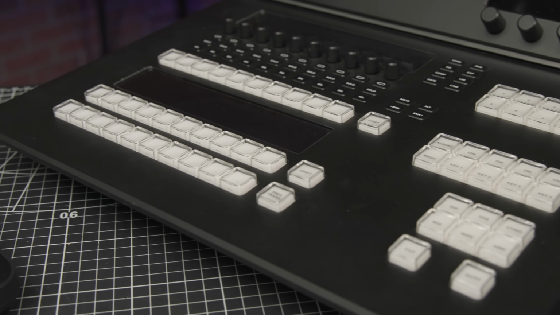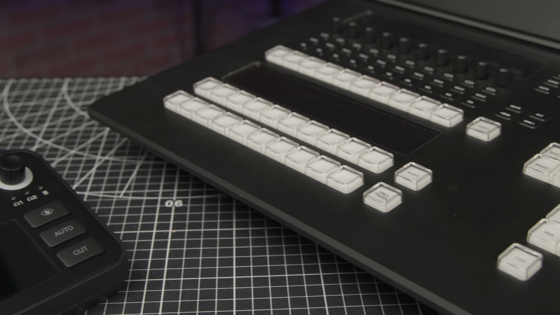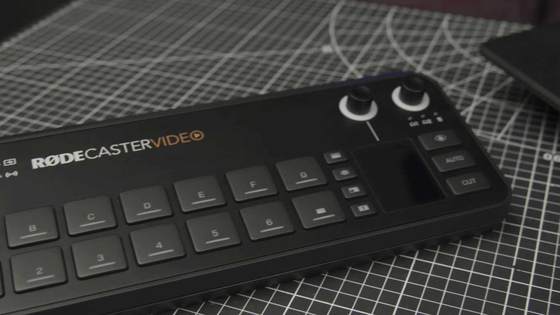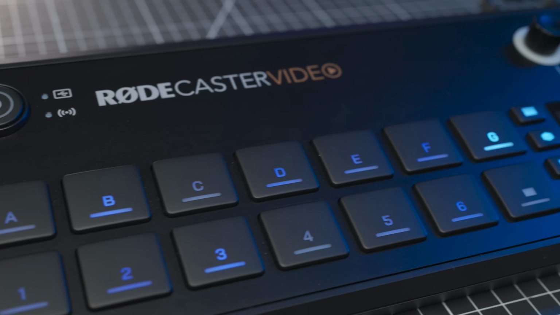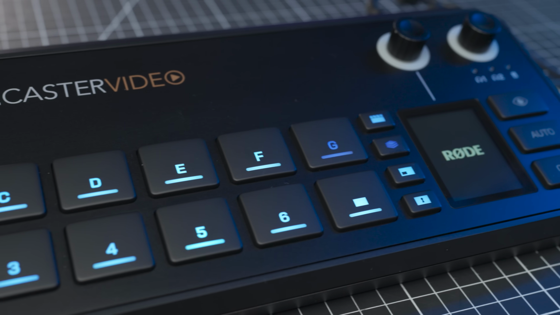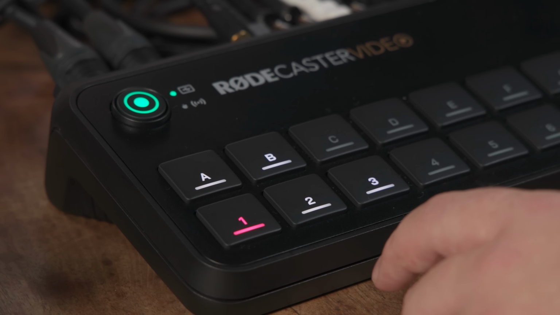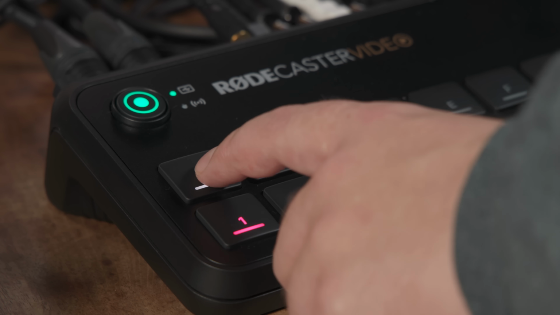Now, when you typically look at a video switcher for the first time, it's not uncommon to get overwhelmed by the amount of controls that you have on hand. This naturally creates a steep learning curve for folks who want to start creating live content. Now, the RØDECaster Video is a different story though. On its face, the button layout is streamlined, and Rode has done a lot here to present a much cleaner, simpler arrangement, which we'll explore later on.